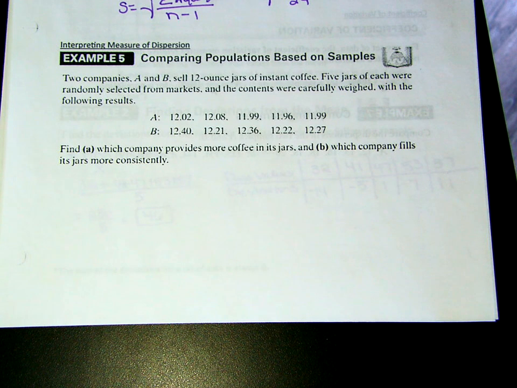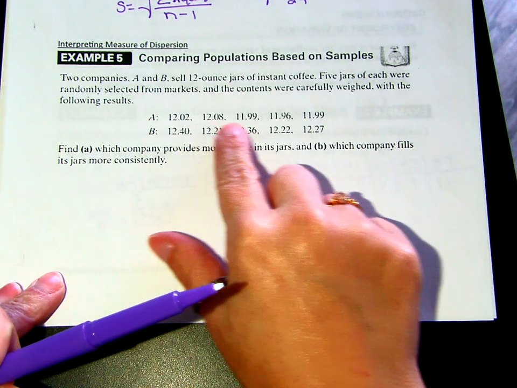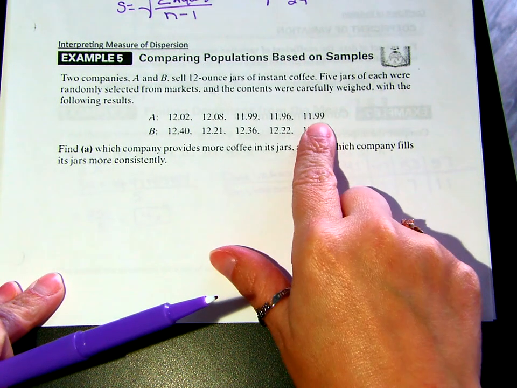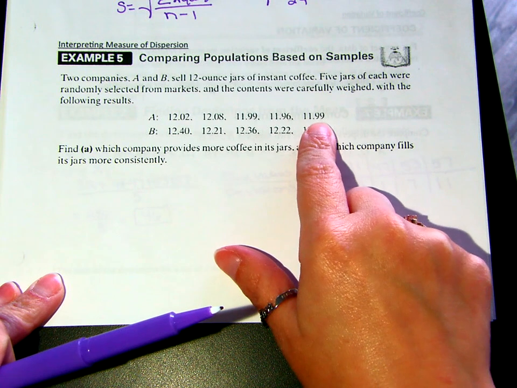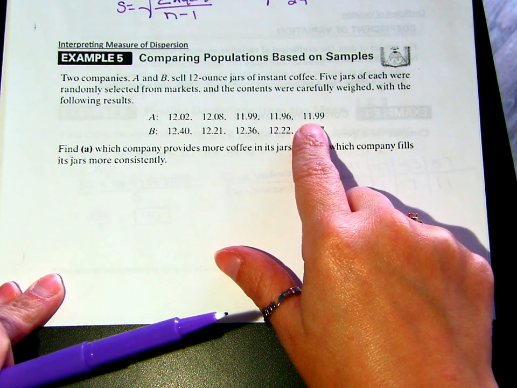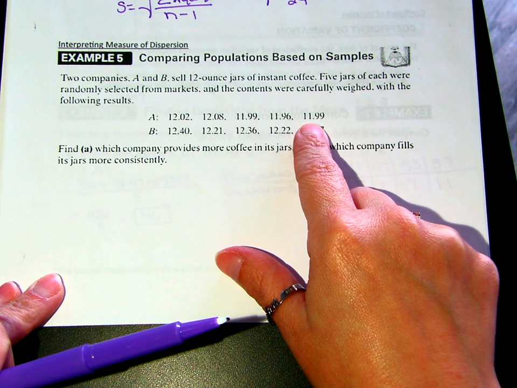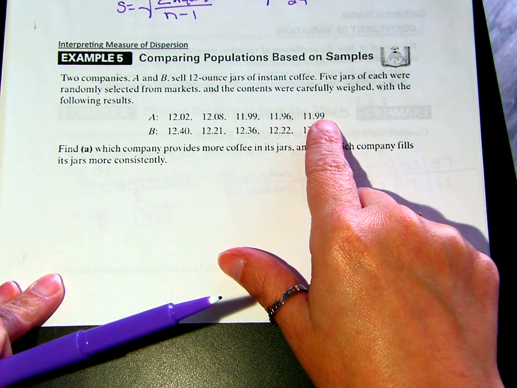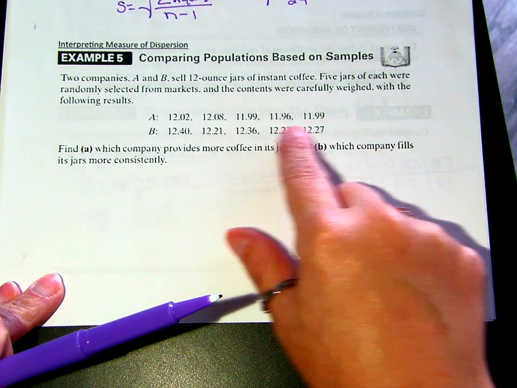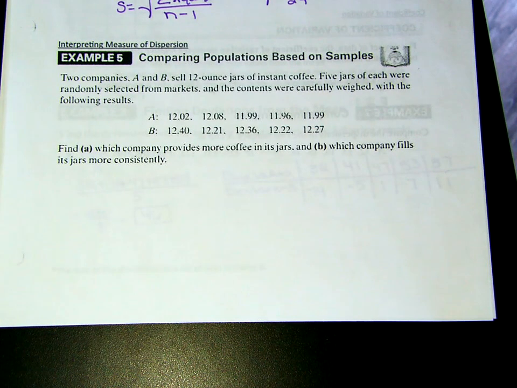When you find the mean, remember you're taking all of the data that we have. For A, we would add up the amount that's in all of these coffee jars, and then divide by the number of coffee jars, 5, to figure out the average amount of coffee in each jar. That tells us the average for A. We do the same thing for B, and then if we compare those 2 values, we can say, based on our data, which is not very much, that A or B provides, on average, more coffee in their jars, even though both are labeled as 12-ounce jars.